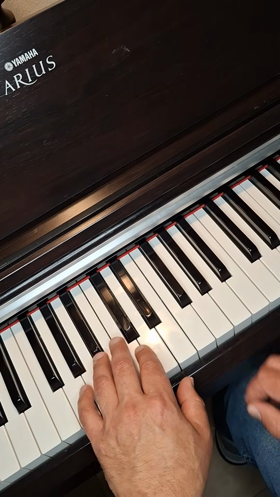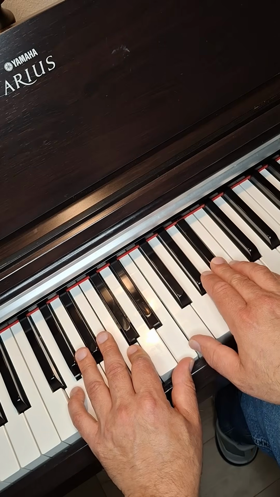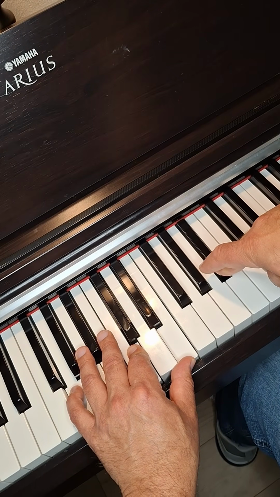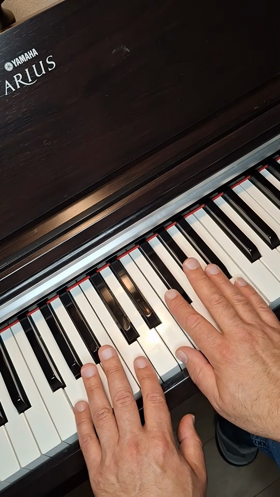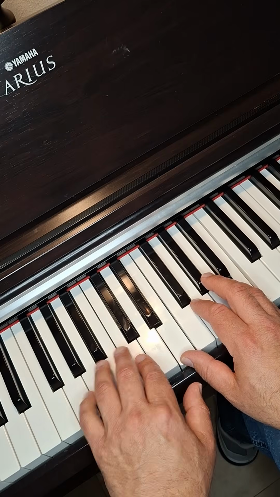Okay, so moving on with our majors. I got to here. There's one more left before I get back up to C major triad. It's C major 7. So I can move this G up to here.